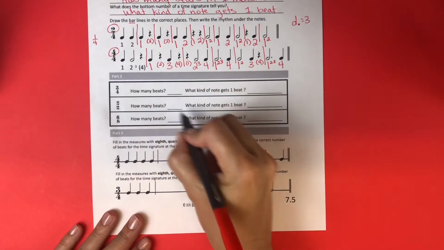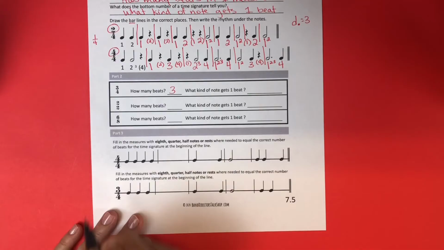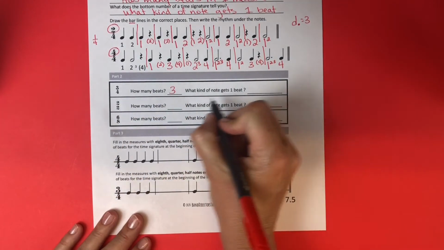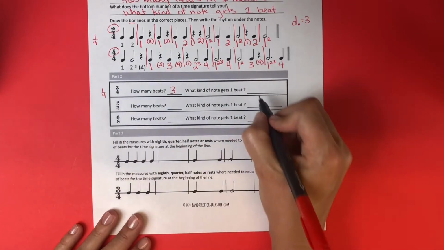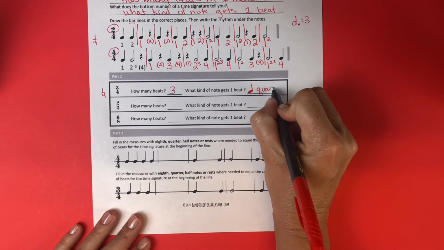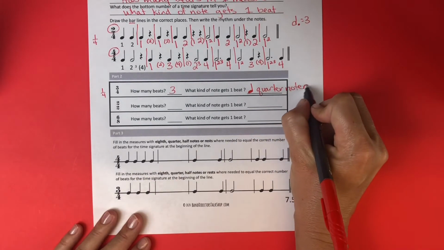Okay, so you should have completed this on your own. Let's check. How many beats in a measure? 3, because the top number is 3. What kind of note gets one beat? There's a 4 on the bottom, so you think of that like 1/4. So a quarter. You could have drawn a quarter note, or you could have written quarter note. Either way is fine.